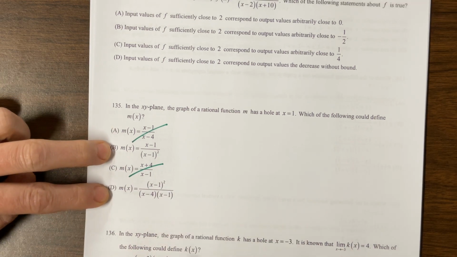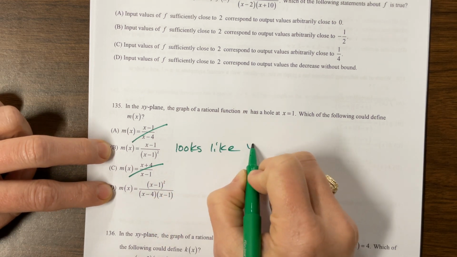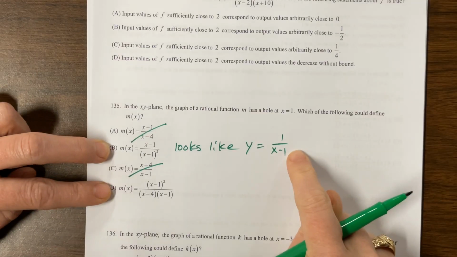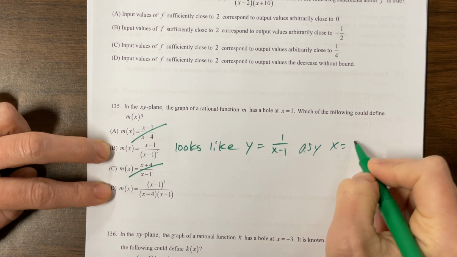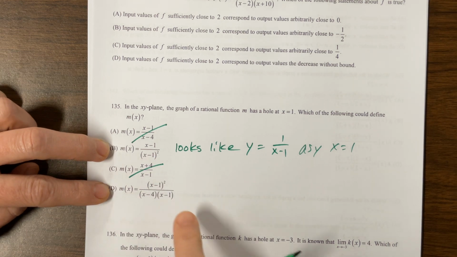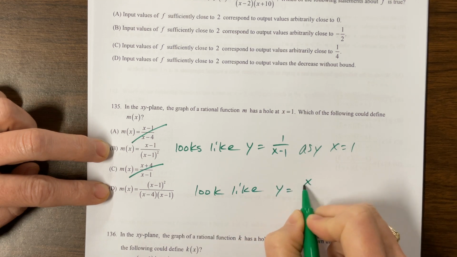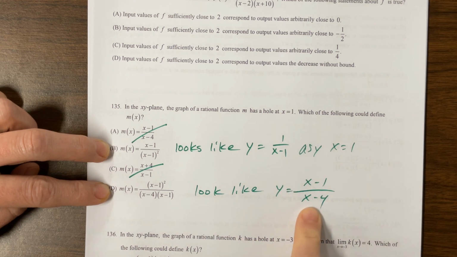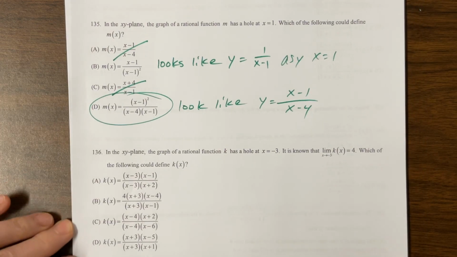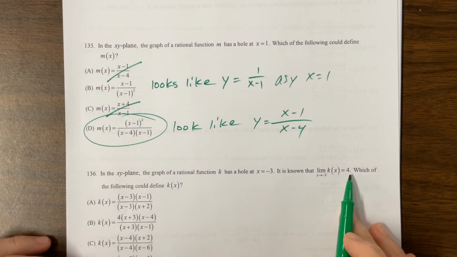So now we're going to compare these two. Well, what happens is that this one looks like the graph y equals 1 over x minus 1. Well, what happens in the graph y equals 1 over x minus 1? We have an asymptote at x equals 1. So the asymptote trumps the potential of it being a hole. This one, however, would look like y equals x minus 1 over x minus 4. And so there was no asymptote at x equals 1, so this is the one that has a hole. It has a hole, and it is known that the limit as it approaches the hole is 4.